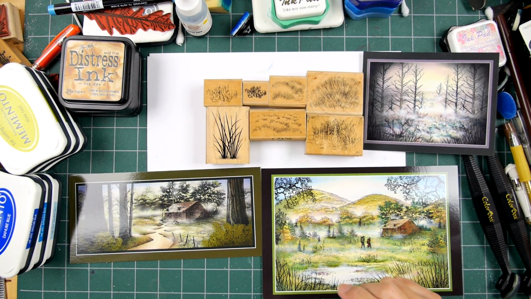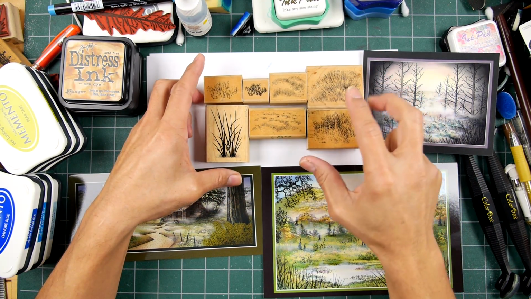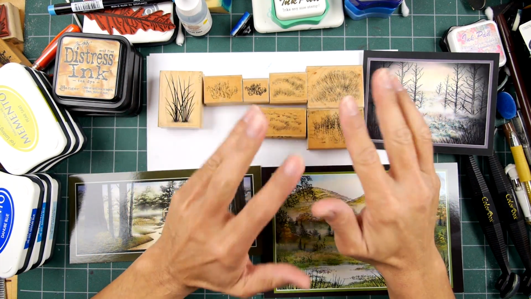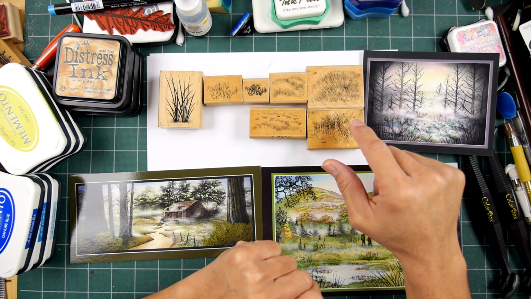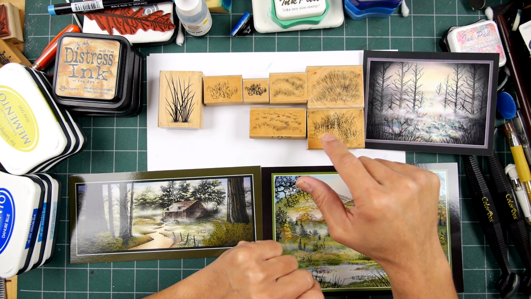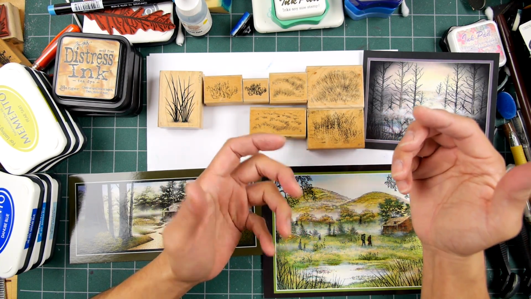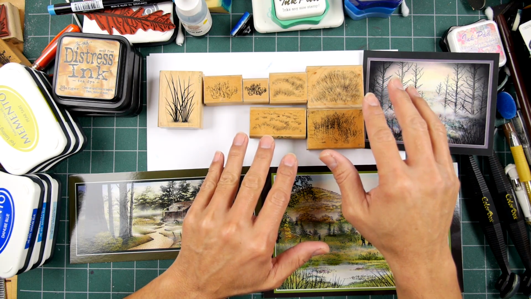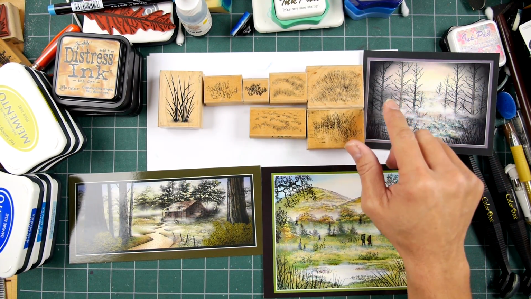Okay, grasses and grass textures. We have, let me see, what is this? 7 different elements here. There are others in the Stampscapes line, but for the most part you can achieve just about anything you want in terms of filler stamps and in terms of depth within a grassy area.